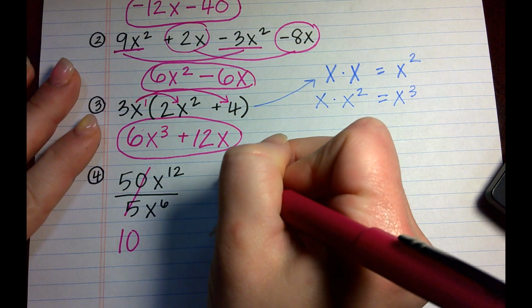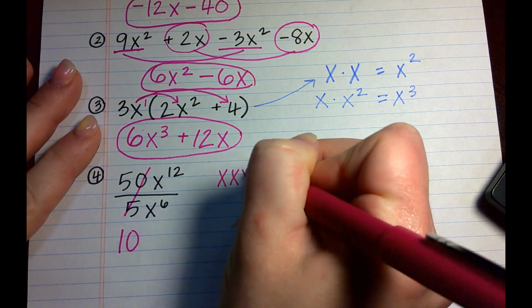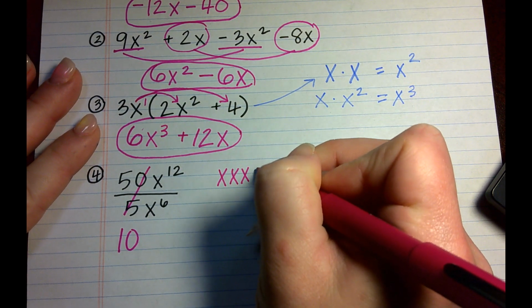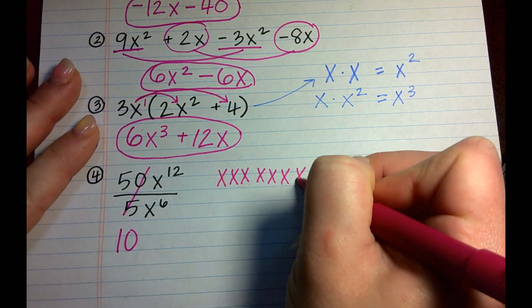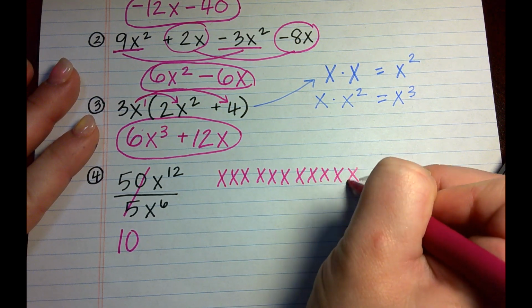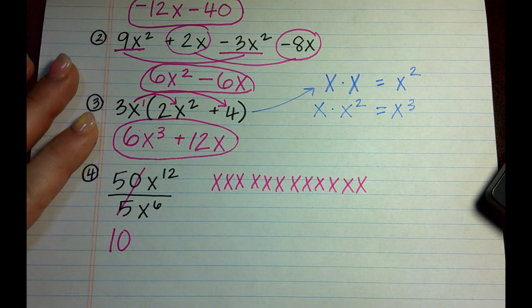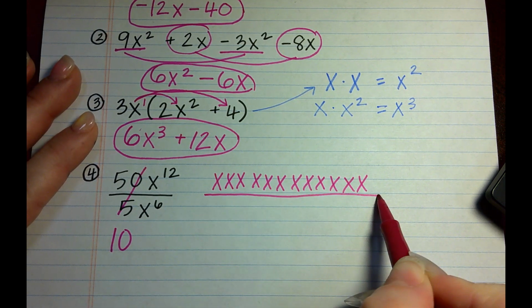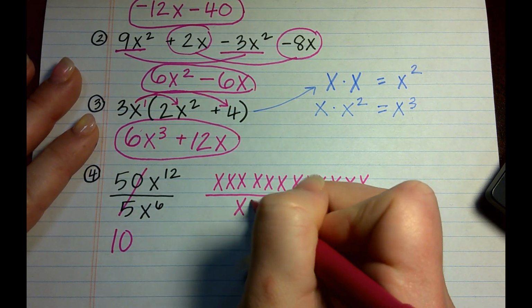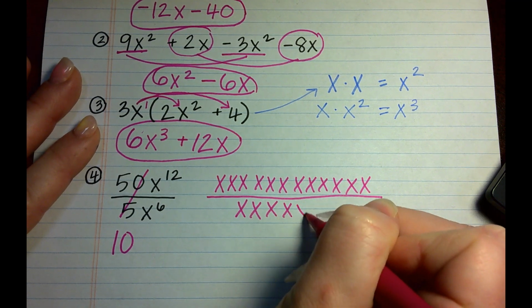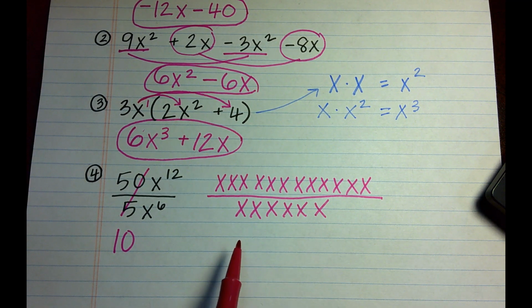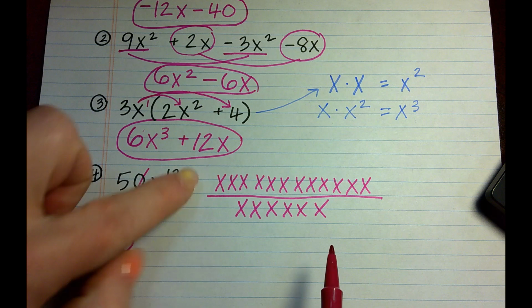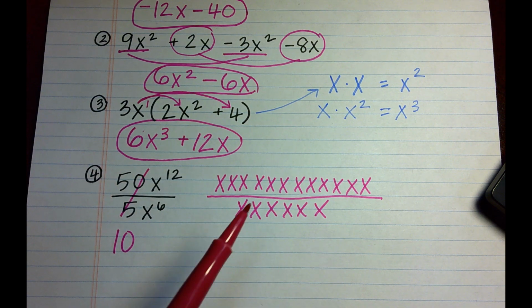Let me visualize that for you. I'm going to give 12 x's over here. 1, 2, 3, 4, 5, 6, 7, 8, 9, 10, 11, 12. So here's my x to the 12th power over my x to the 6th power. 1, 2, 3, 4, 5, 6. Whenever you have a fraction like this, and you have the same term on the top as the bottom, what happens to those 2 terms? They cancel out.